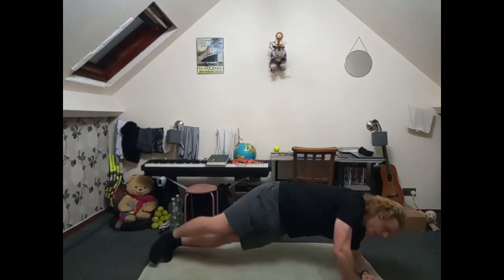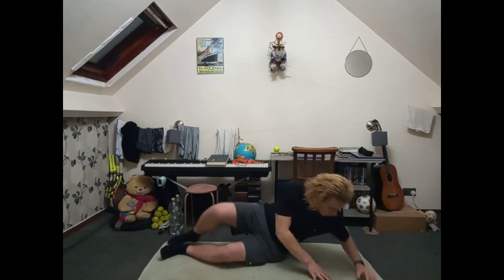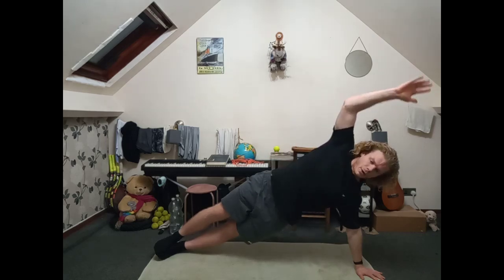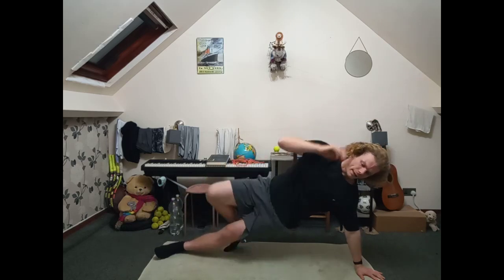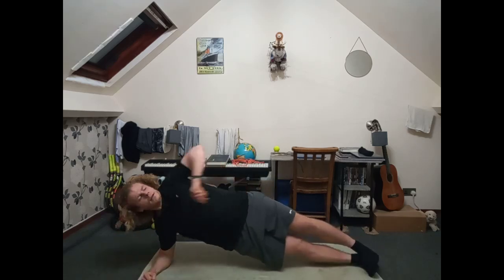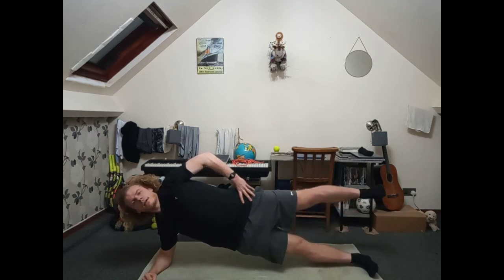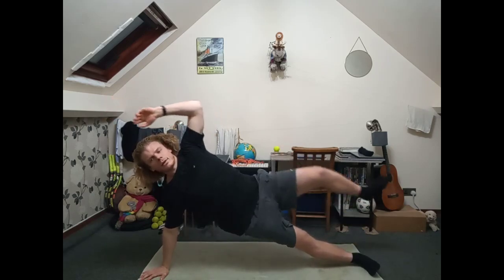Now, three exercises on the ground. First, just a side bend on the elbow. Now, if you like, one leg up. And now, on the long arm. Arm out, leg up, and pull elbow to knee. And over to the other side. First on the elbow. If you like, one leg up. And long arm. Arm out, leg up, and pull elbow to knee. And leg up.